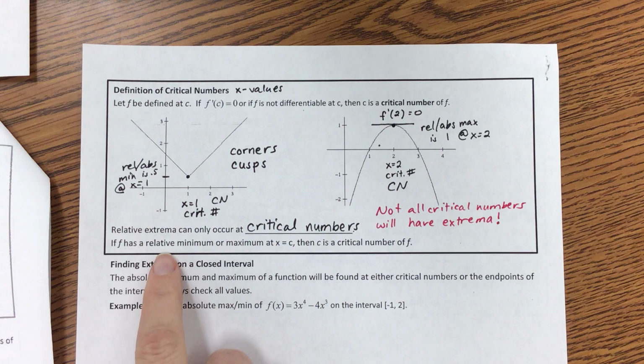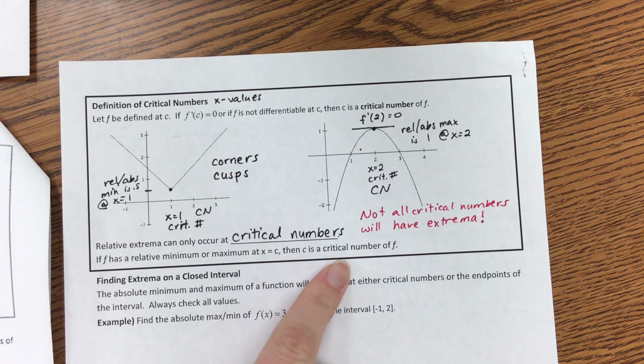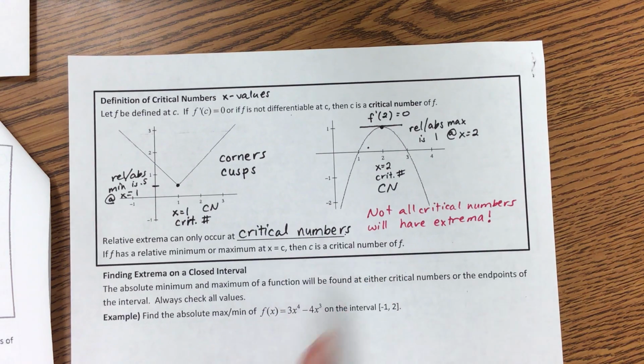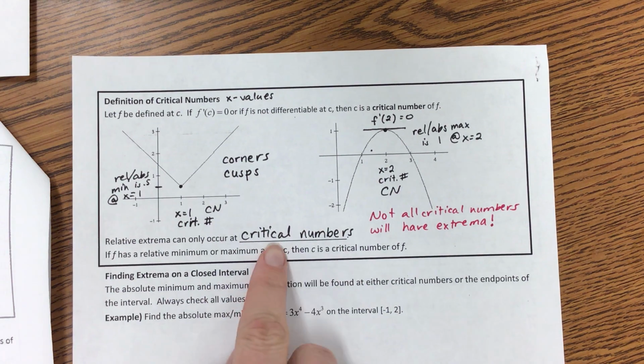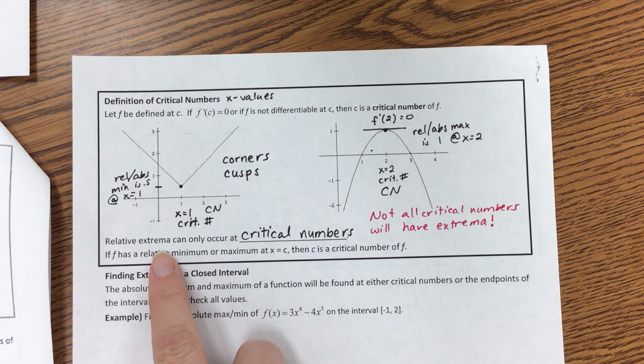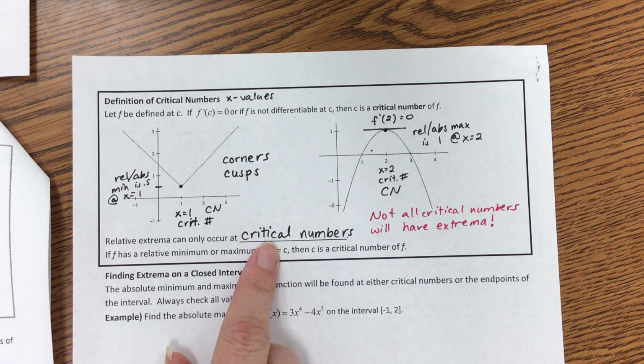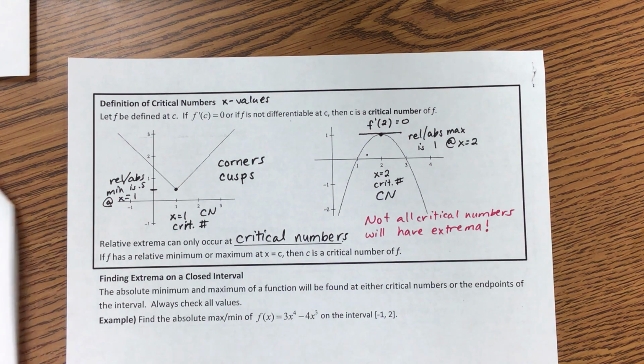So if you are told that x equals 4 has a relative minimum, you know that x equals 4 is a critical number of f. But it does not go backwards. If it's a critical number, it might have an extrema. If it's an extrema, it is a critical number. Just make sure you keep really straight which ones are the x's and which ones are the y's. Critical numbers are x's, extrema are y's.